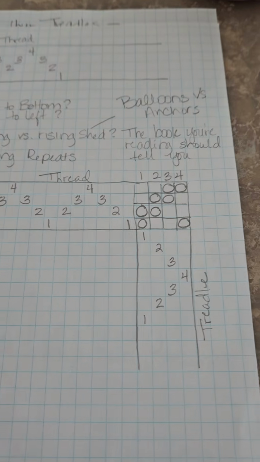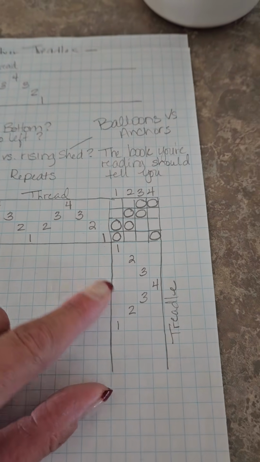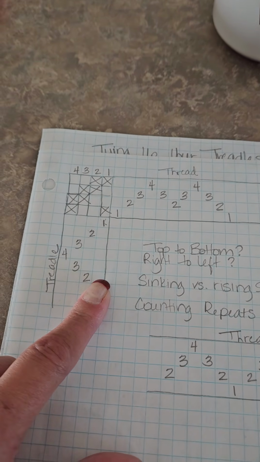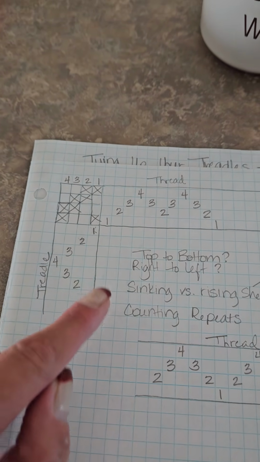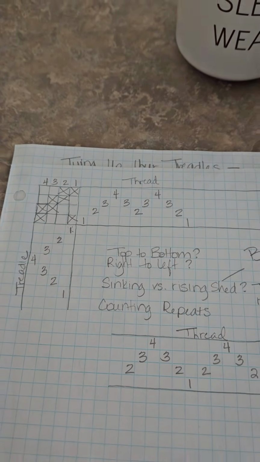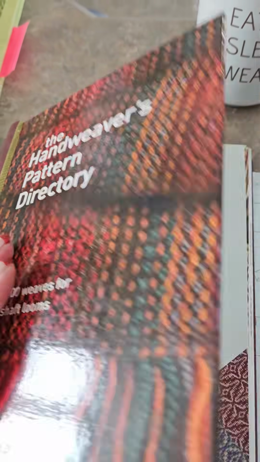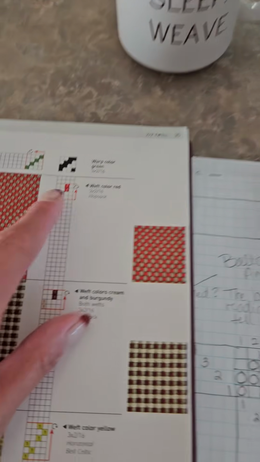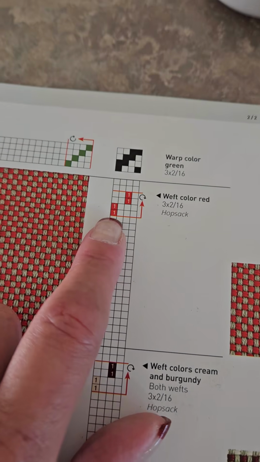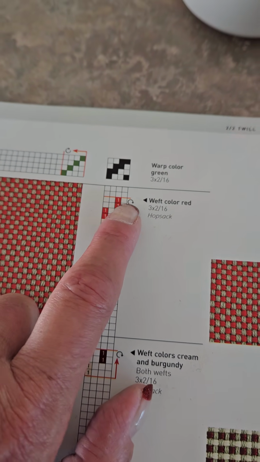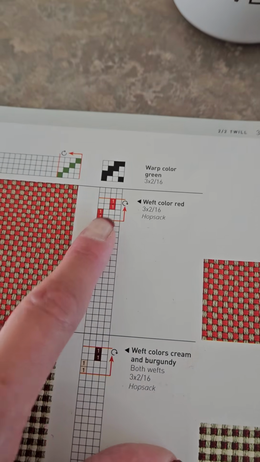Down here, we're going to treadle 1, 2, 3, 4, 3, 2, and start again with the 1, 2, 3, 4, on and on. In fact, if this was written correctly, this 1 would not be here, and this 1 would not be here. It would just have a little squiggly thing that would show you that that's a repeat. Now there are books like the Handweaver's Pattern Directory that start reading from the bottom, 1, 1, 1, 1, and then give you the little repeat symbol.